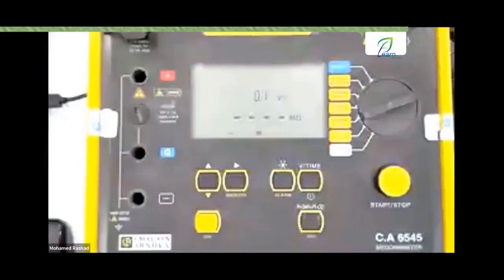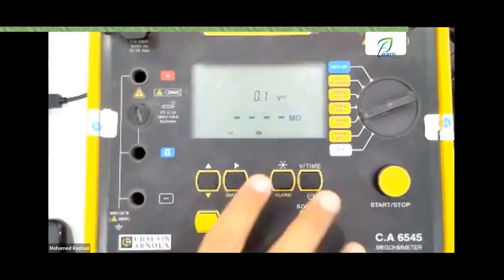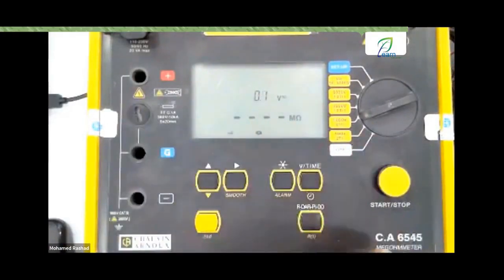This device of mine is from a company called Chauvin Arnoux, which is a French company, just like the device from Megger. Both are the same. It's a megohmmeter device. Or the MIT from Megger, both are the same. You have no problem at all.